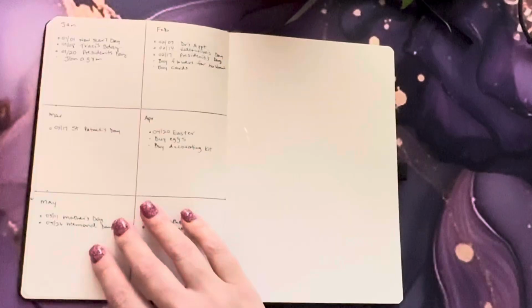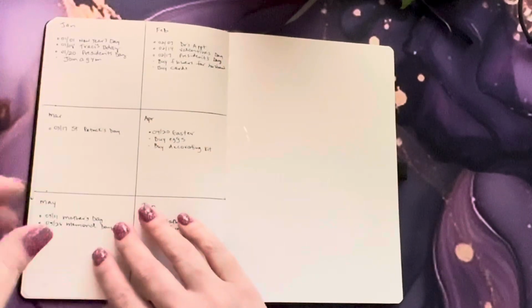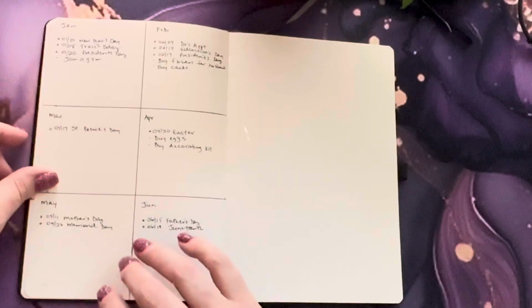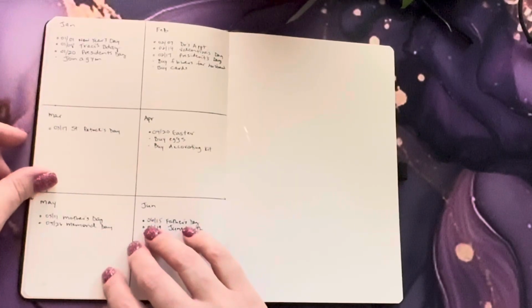So these are some examples of future logs. I hope this was helpful to you for setting up your future log.